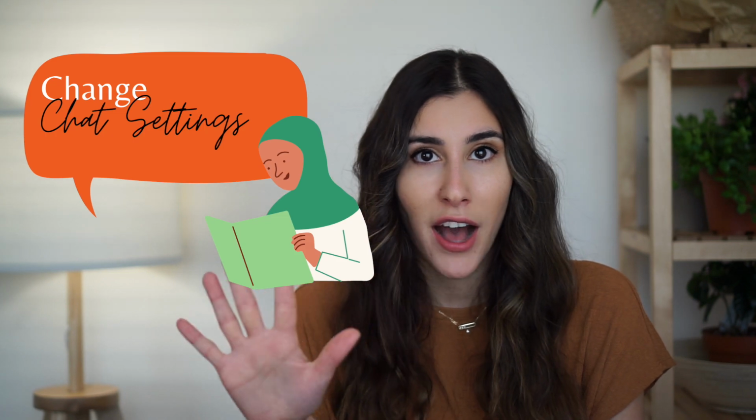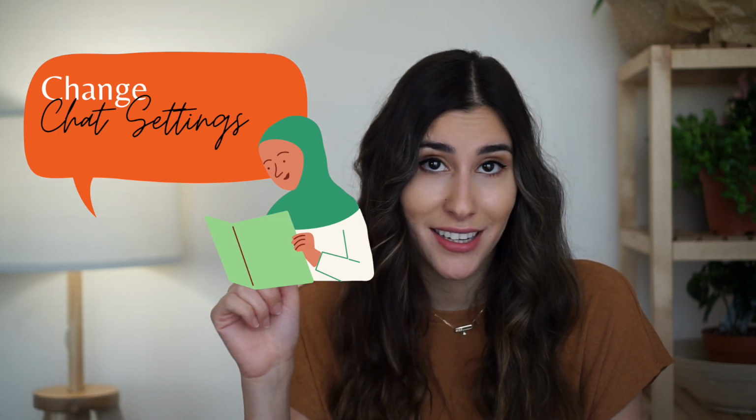Tip number 5. Change your chat settings. Now, by default, I think that the Zoom chat settings are that people are able to send chats to everyone in the session. So basically, if a student types something in the chat box, all the other students can see it. So this gives an incentive to students who like to be funny or silly to write inappropriate things in the chat box, which can get your other students riled up and distracted, and you don't want that.